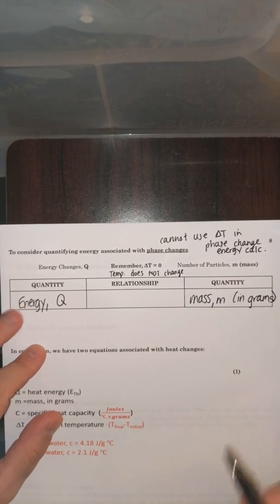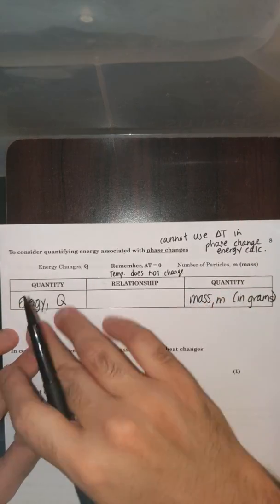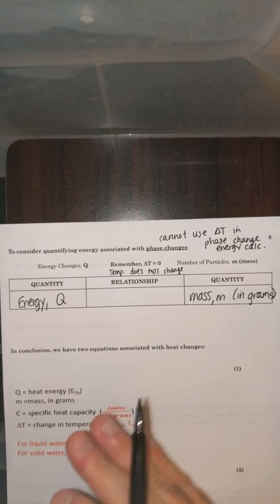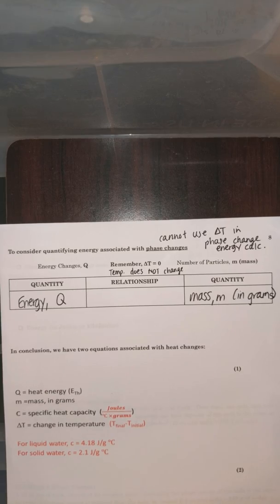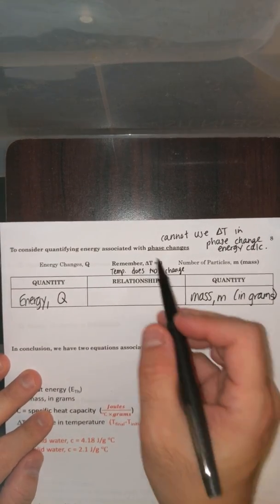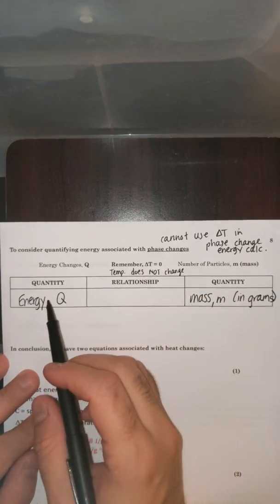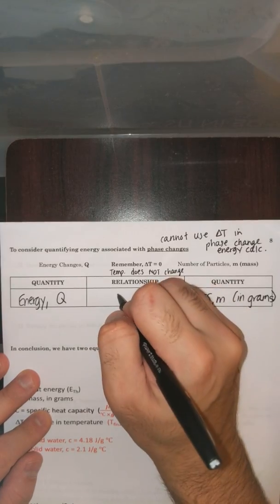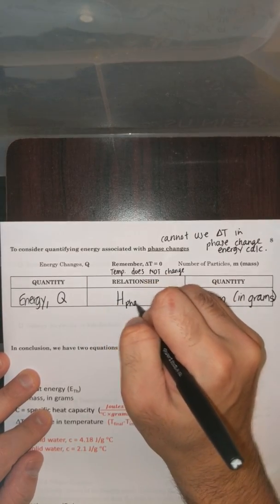If I do, I'm going to get 0. And then if I multiply, divide, add, or subtract 0, it messes up my calculations. If I multiply by 0, I'm going to get 0. If I divide by 0, I'll end up getting an undefined number. So I cannot use delta T. I need another relationship that's going to help me relate energy to mass of my phase change. And that relationship is going to be called H phase.